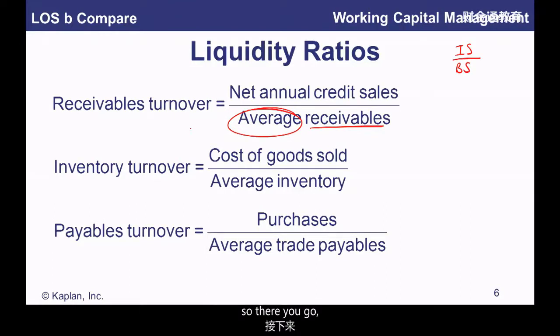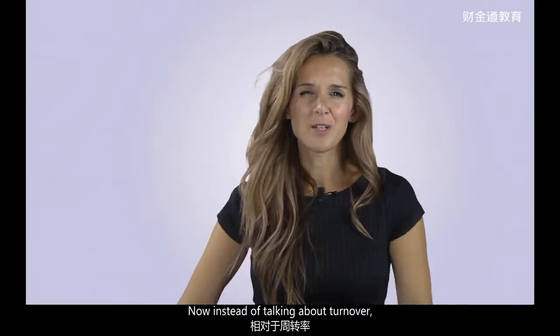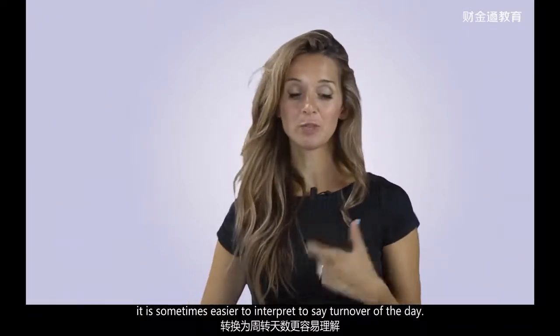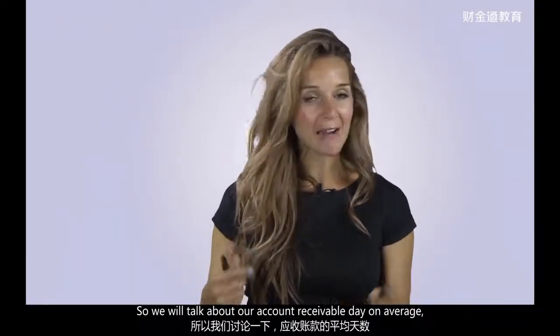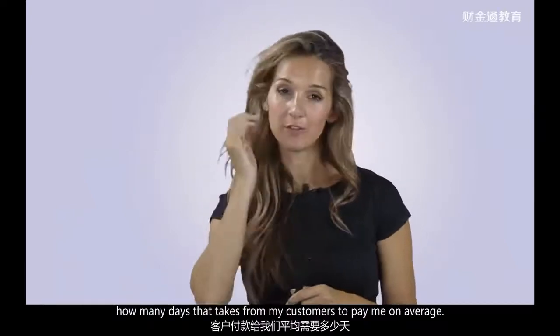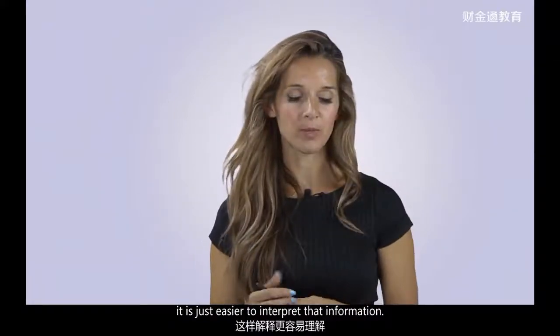Inventory turnover, so there you go, inventory on the bottom, and then the other side of inventory would be your cost of goods sold on your income statement, and then payables on the bottom, the other side would be purchases on the top. Okay, now instead of talking about turnover, it's sometimes easier to interpret if we talk in terms of days. So we can talk about our accounts receivable days. On average, how many days does it take for my customers to pay me? On average, how many days does it take me to pay my suppliers? It's just easier to interpret that information.